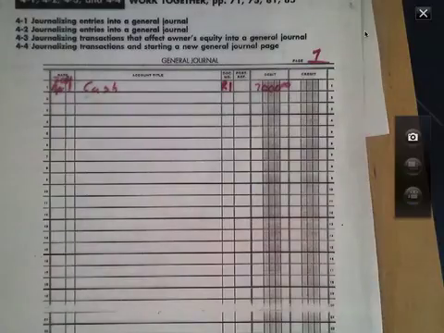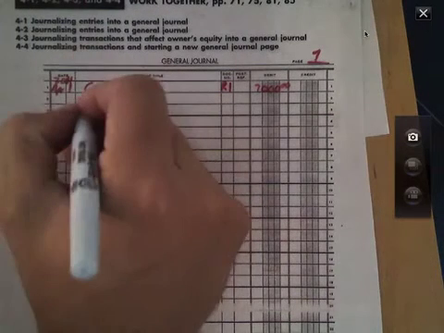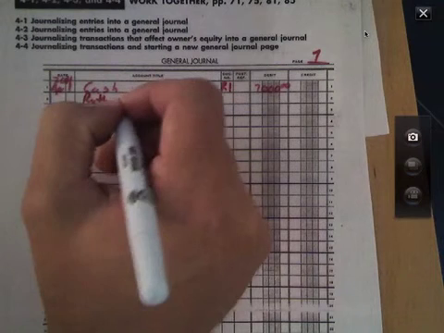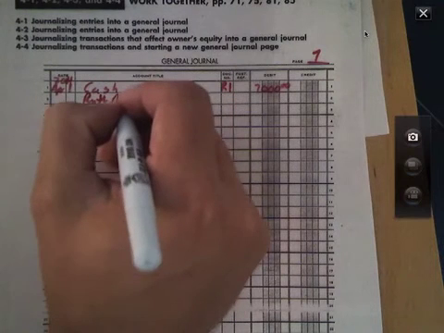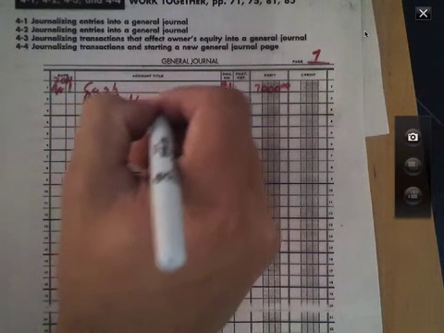So the company received cash, and what else? What gets credited then? Owner's equity. Which account? There's a list of accounts underneath there. Which capital account? Ruth Muldoon, Capital.